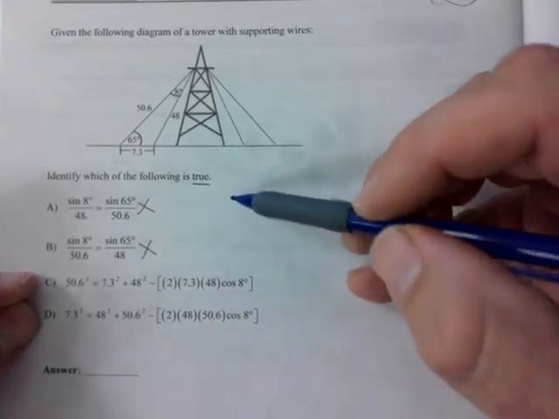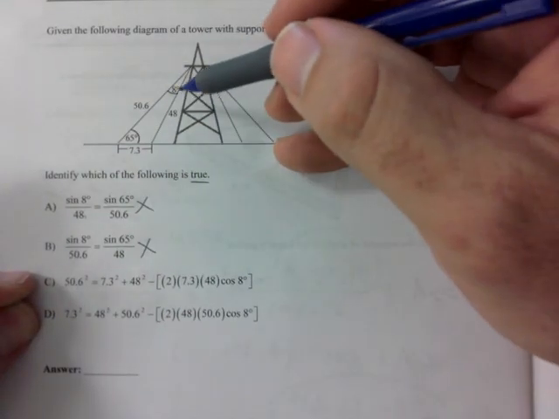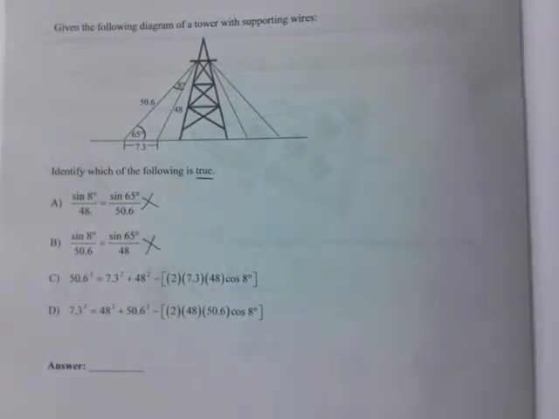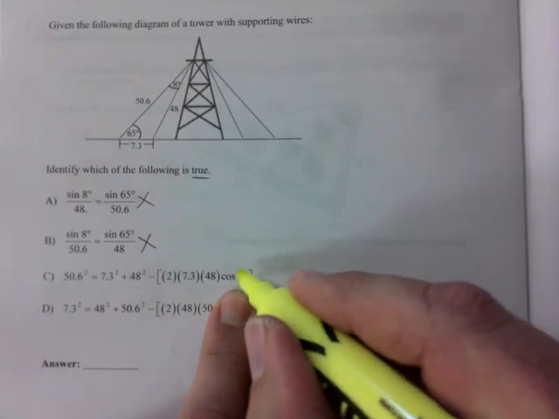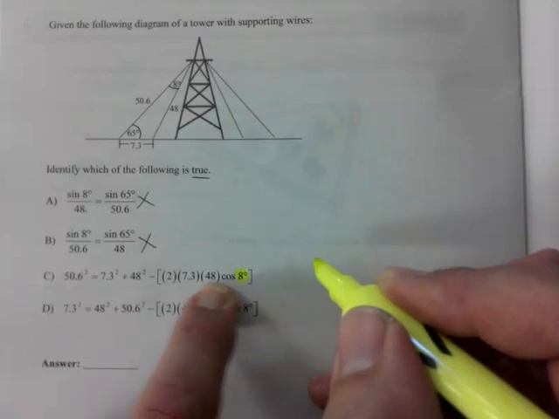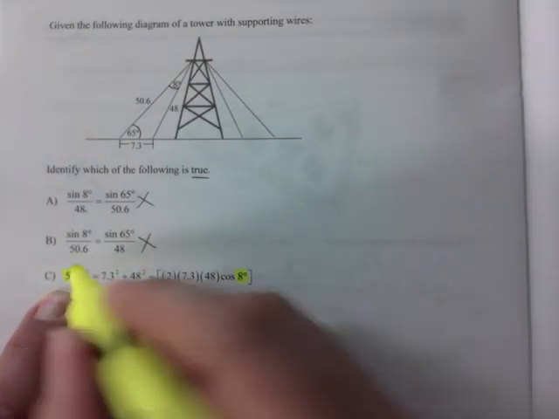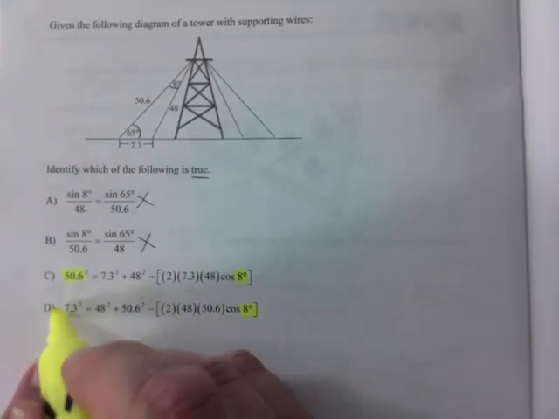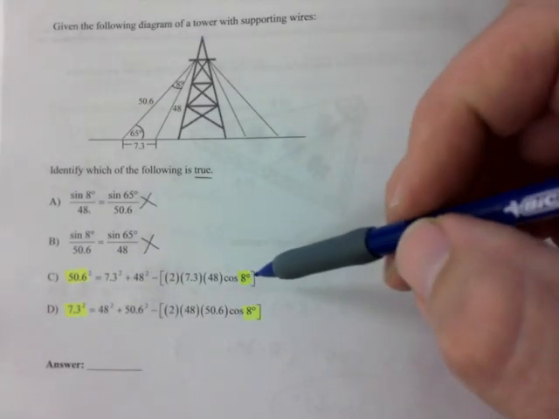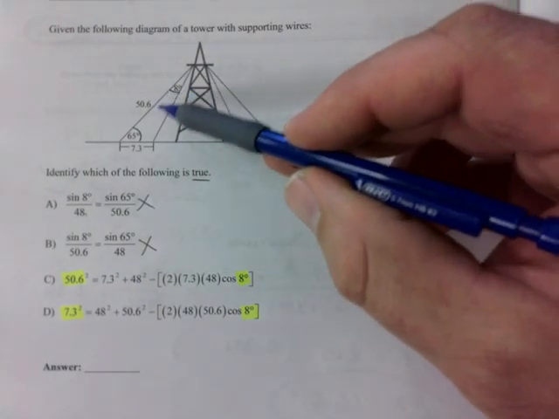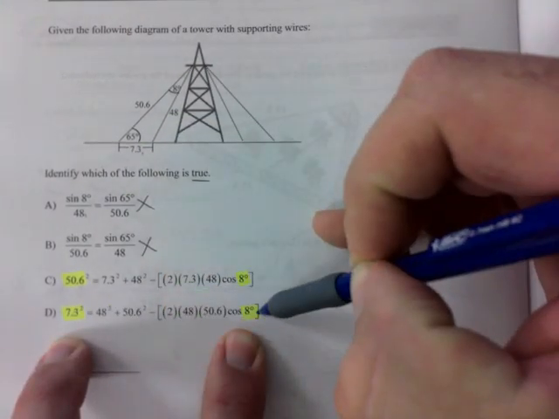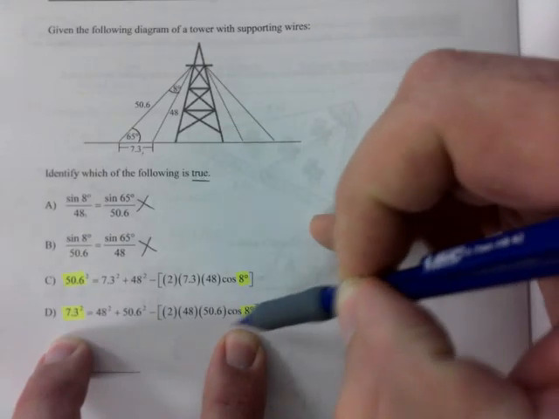So it's cosine law. Which one can you see here? I would always tell you this, okay, folks? You're listening? This angle is always across from which side? This one. So across from the 8, you've got 7.3, correct? So this is the only one that has that. This is the only one.